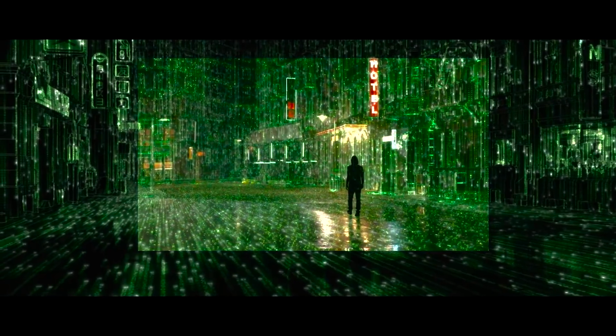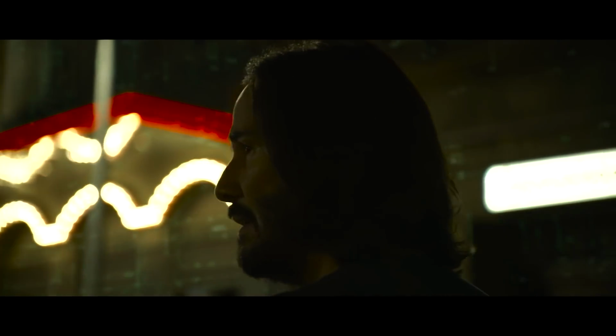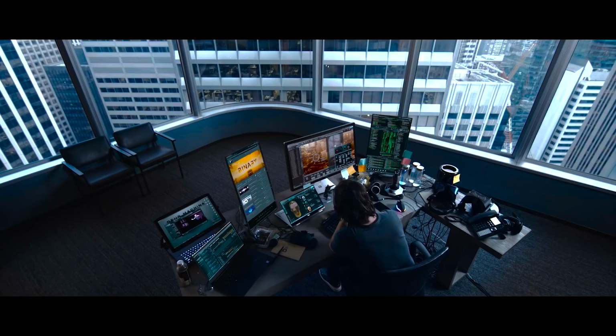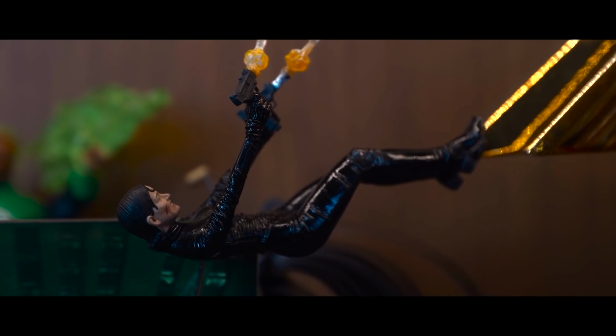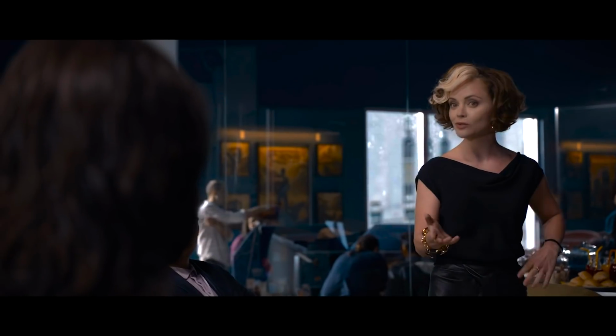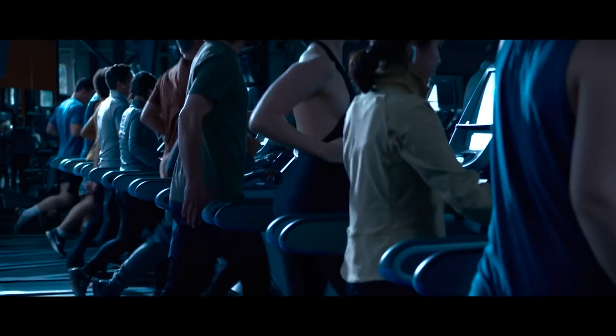The Matrix Resurrections is packed with video game references, most of them pretty explicit. But there's a relatively subtle one snuck in amongst the Corpo speak and Christina Ricci cameo. It's right here. The treadmill.